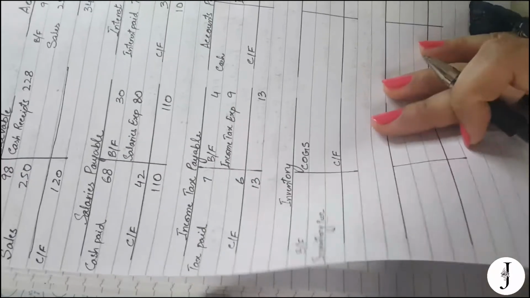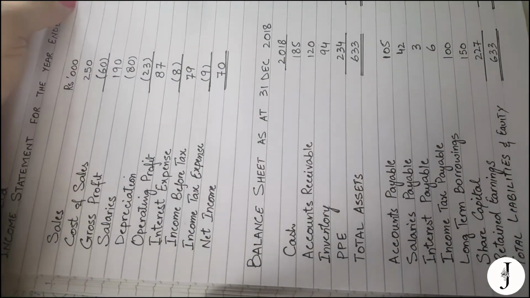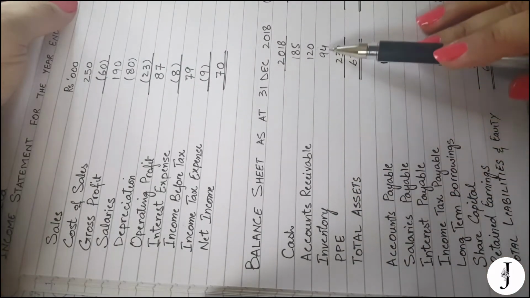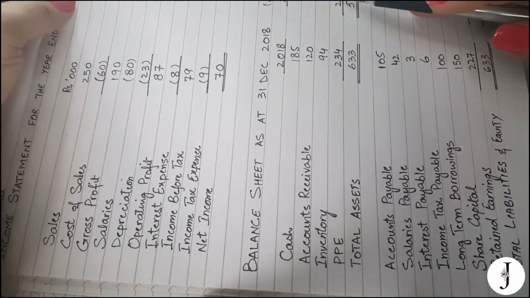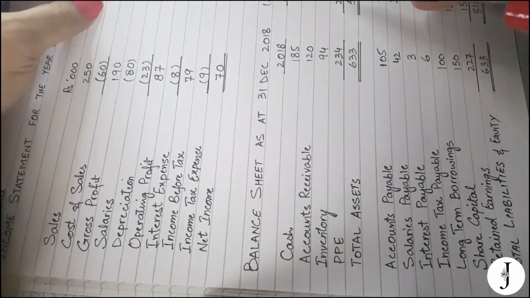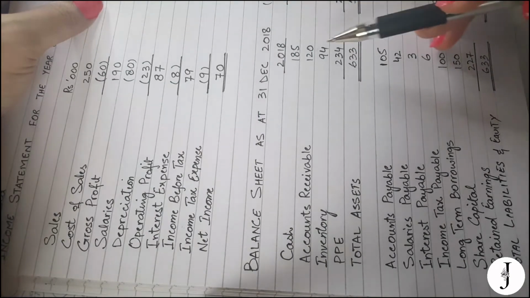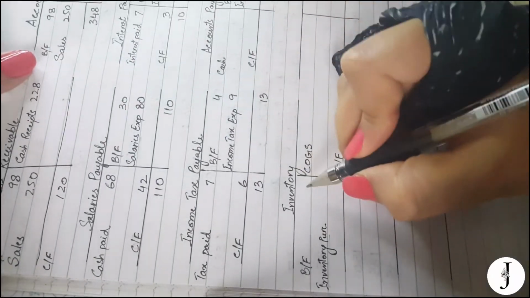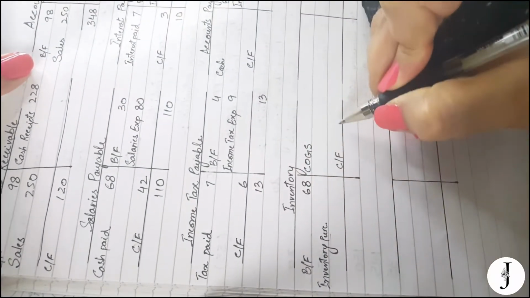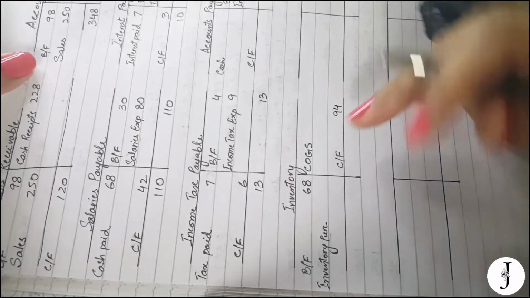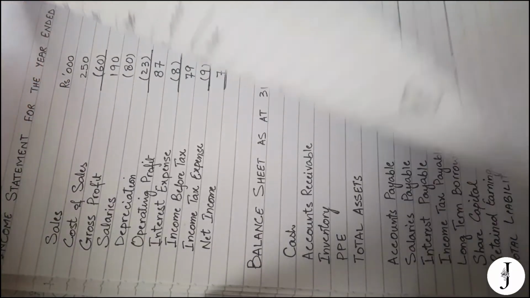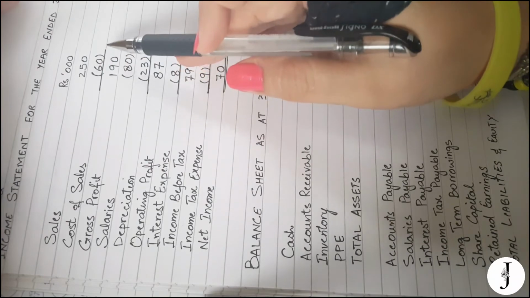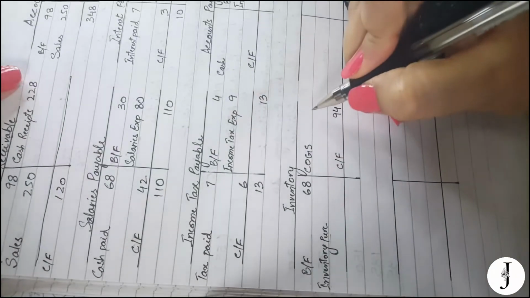So let's take the figures. For inventory, here it's shown in assets. Inventories prior year balance sheet closing figure becomes this year's opening balance. This 68,000 is the opening balance of current year. So 68 and 94. This cost of goods sold is the cost of sales. This 60,000 we get from income statement. So we write it here, 60,000.